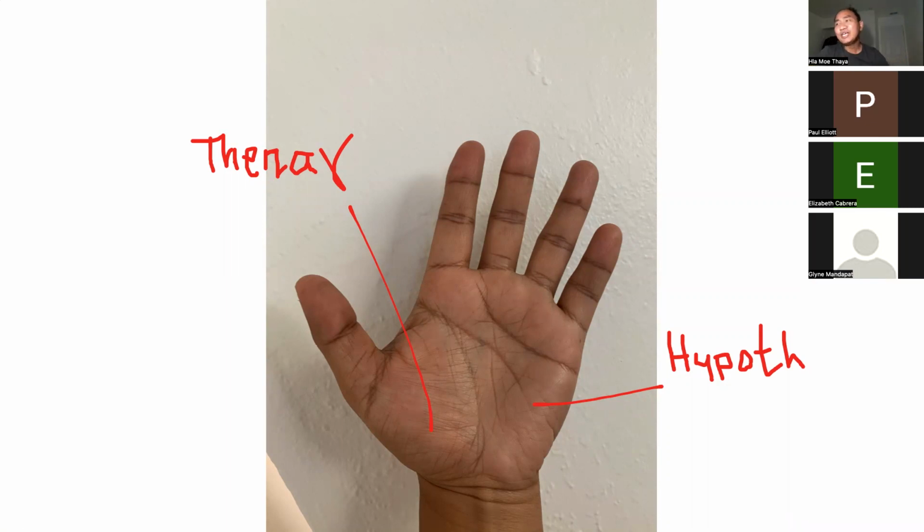We cannot say first finger, second finger, third finger, fourth finger, fifth finger. We are not allowed to call that. We will say thumb, index, middle, ring, and little finger. So that's what we need to call them.